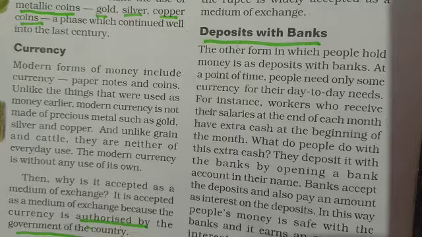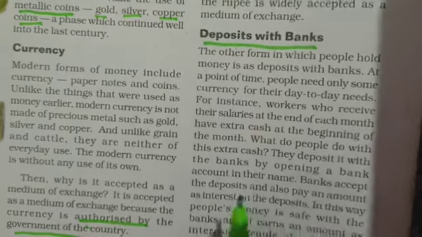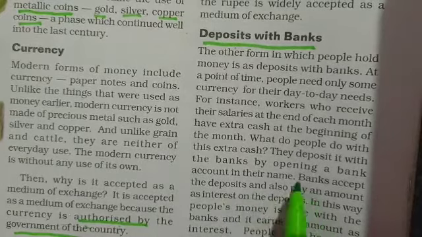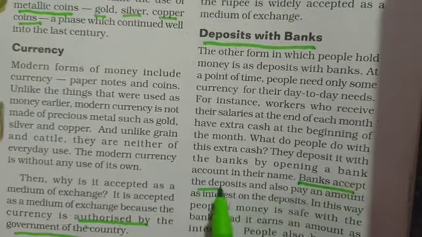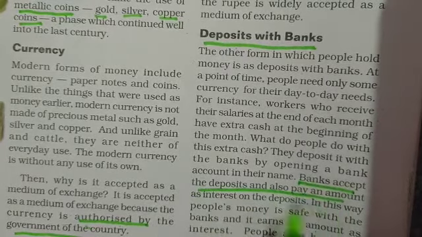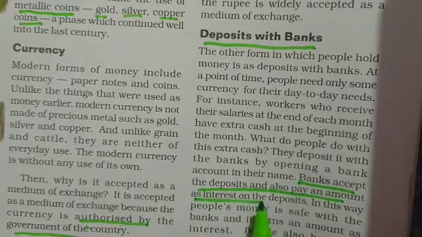Savings bank account will be there, current account is there, fixed account is there, and recurring deposit will be there. The fixed deposit we are calling a term deposit also. So, deposit with the banks, opening a bank account. I said banks accept the deposit and also pay an amount as interest on the deposit.